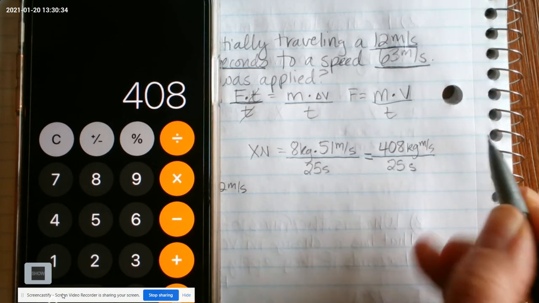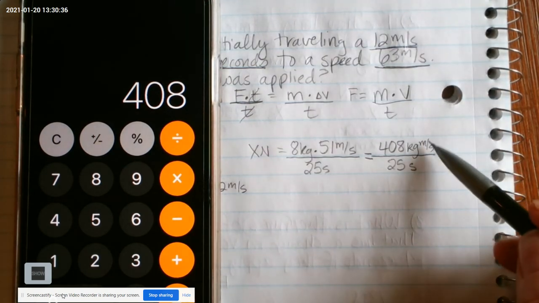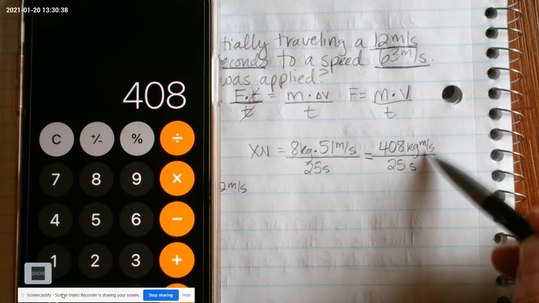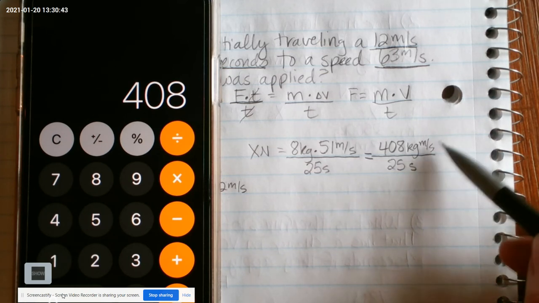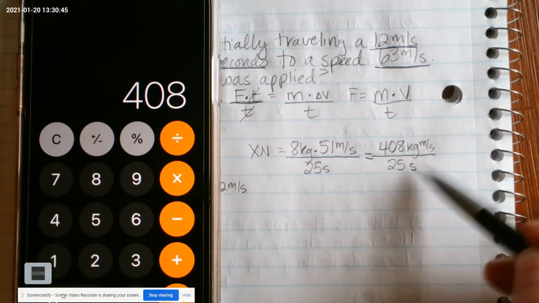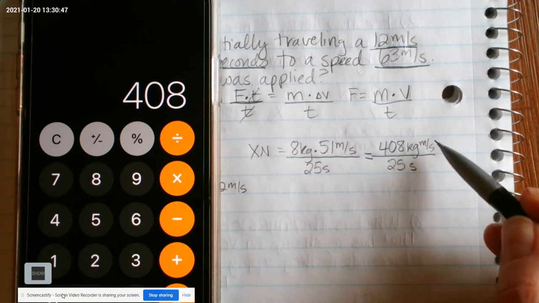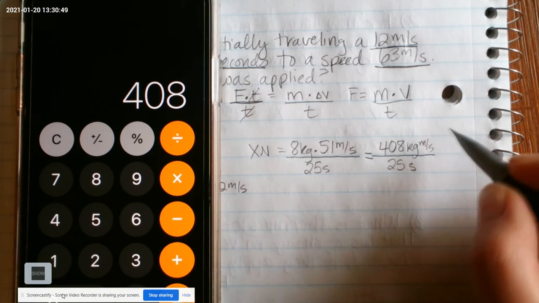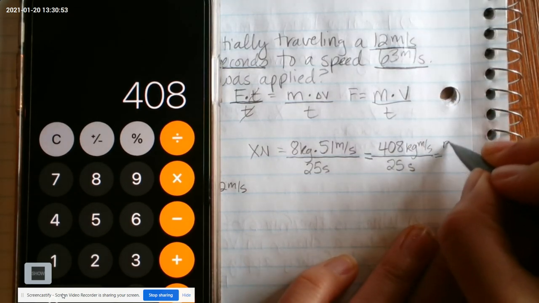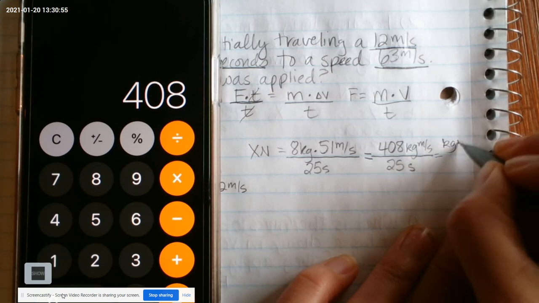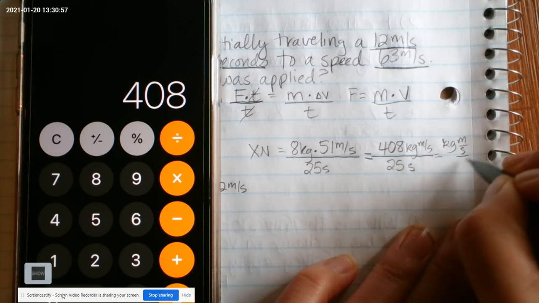Now, some of you might say, wait, don't things cancel? This second here is on the bottom of the meters, and this second is on the bottom of the equation. They don't cancel each other because this second can't cancel out. What this is doing is giving us, and I'm going to just put it over here, just the unit. It's giving us a kilogram meter per second over top of another second.